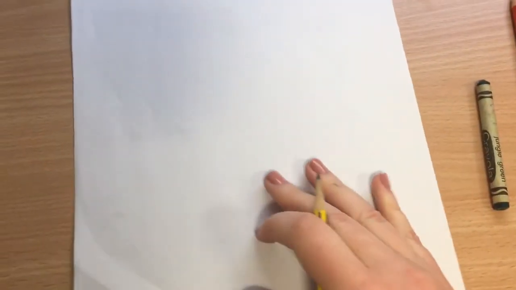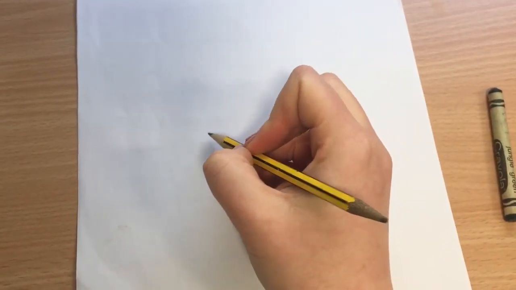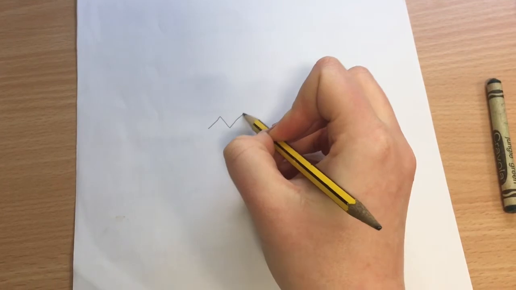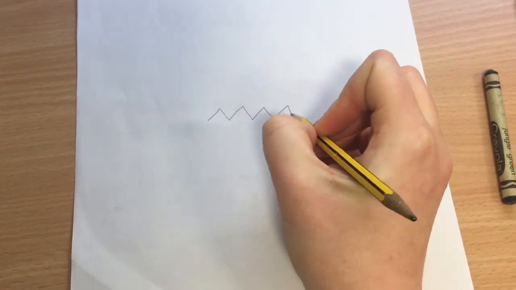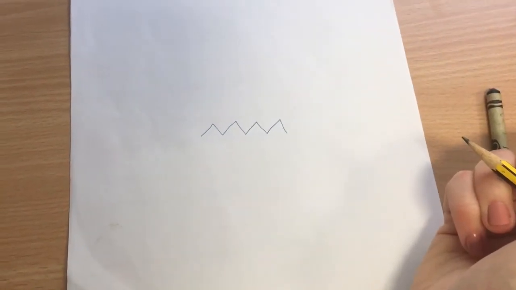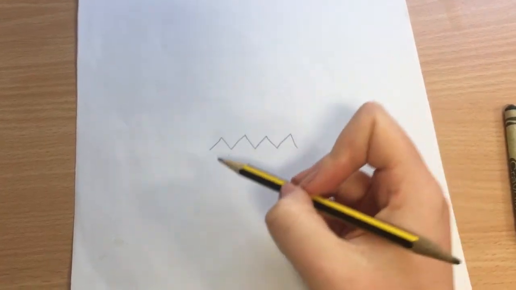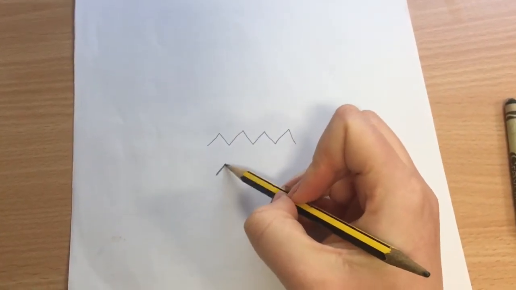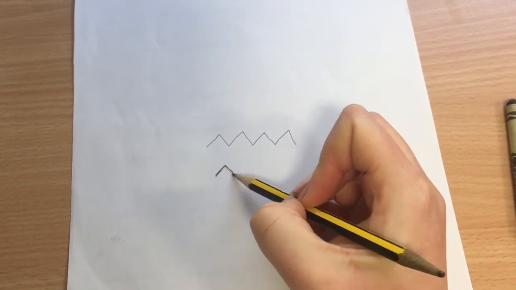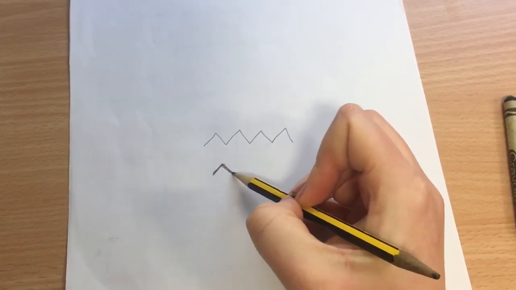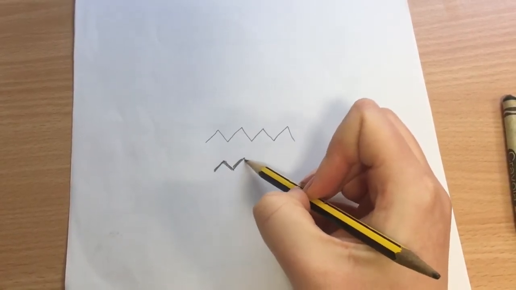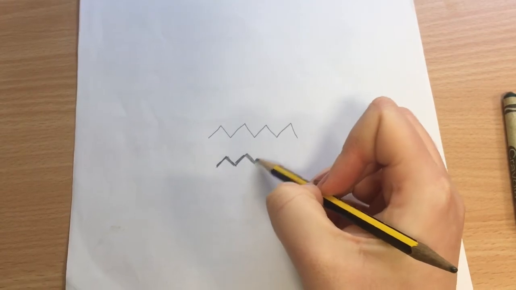Okay, now you've got your things ready, we're going to have a go at drawing different types of lines using our different media. I'm going to start with my normal writing pencil and I'm going to do a zigzag line. Up, down. Fantastic. That's quite a thin zigzag line. You might want to try and make a thicker one where you might need to go over some of your lines to make them a bit thicker.